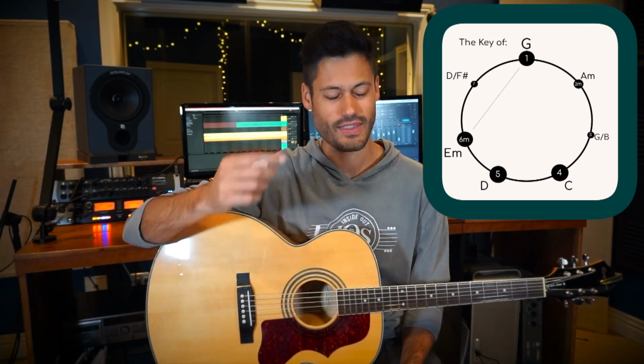So the very first question I ask myself when I approach a song is, what key is this song in? If I know that right up front, that immediately makes me think, okay, well, what's the first one? What's the 4th one? What's the 5th one? And what's the 6th one? Because guess what? I'm probably going to play those 4 chords.